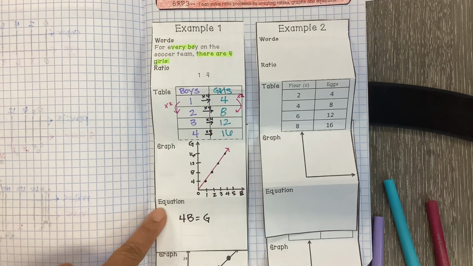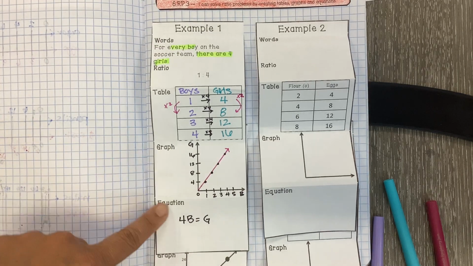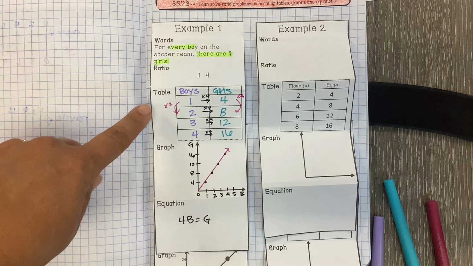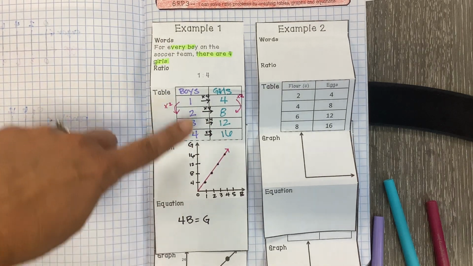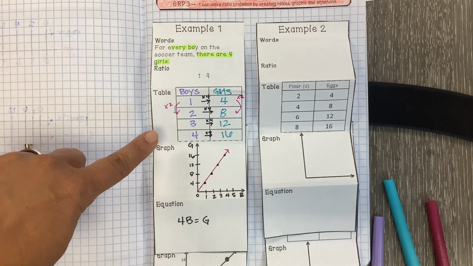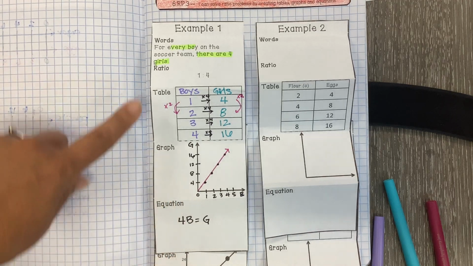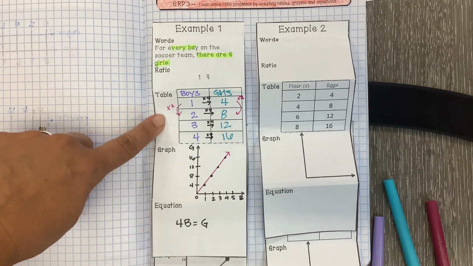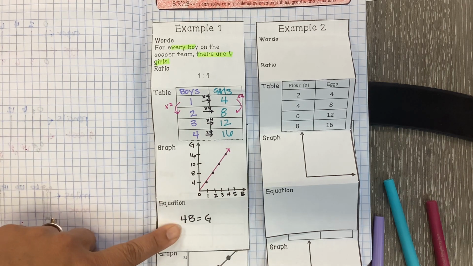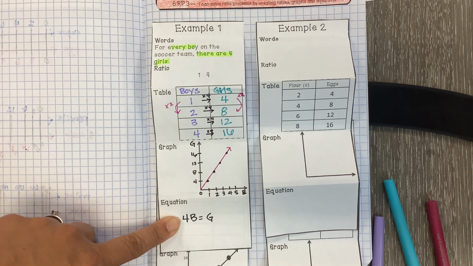So an equation, which we haven't really gone through, but we're going to introduce it right now. An equation is going to help me figure out my table for larger numbers, okay? And we're going to work more with equations later in the year, but it's kind of nice to set it up with our table, graph, and this equation. So you'll get to see it, even though you might be like, what?